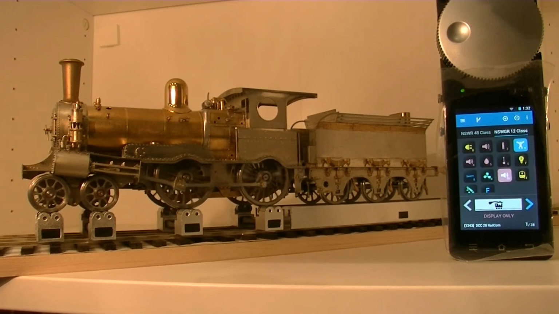So if I increase the throttle, you'll see we're not chuffing, but we're slowly increasing speed, coasting. So with function button braking, it gives you a little bit more flexibility.